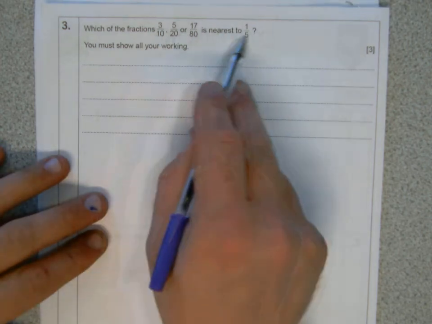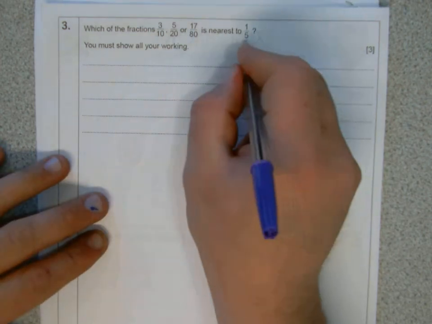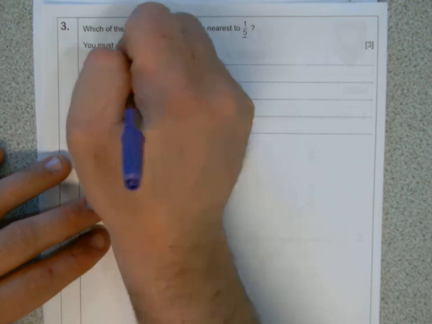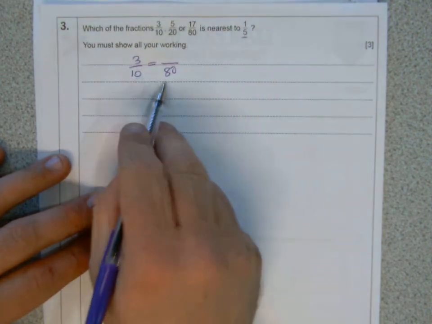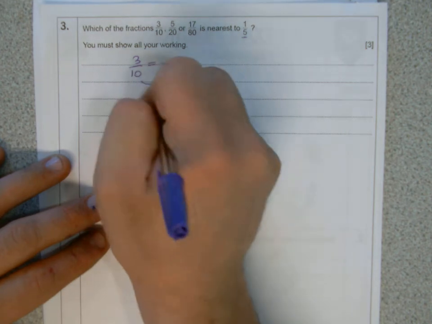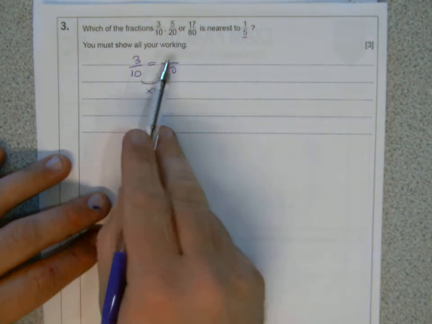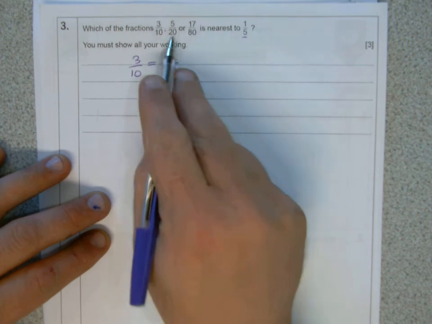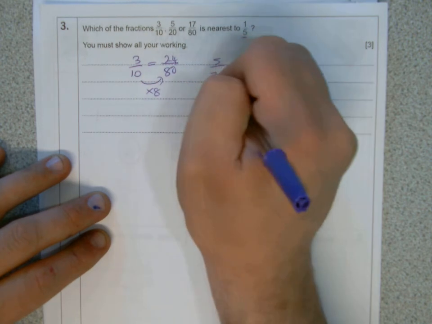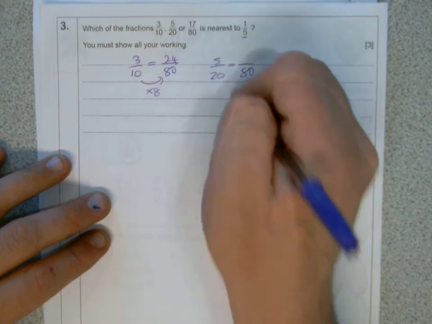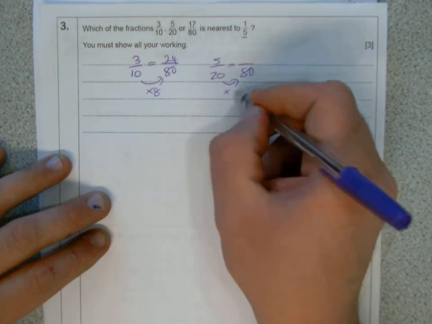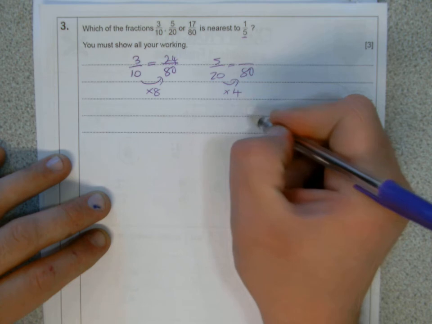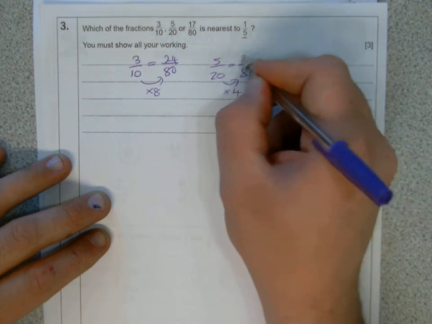So let's scale everything, even the answer that we're looking towards. Let's change this so it's out of 80. To get from 10 to 80, I'm timesing by 8. So we've got to times the top by 8, so we get 24. That one there, 5/20ths, we're scaling that up. We're timesing 20 by what to get 80? We're timesing by 4, aren't we? So you times the top by 4, and you get 20.